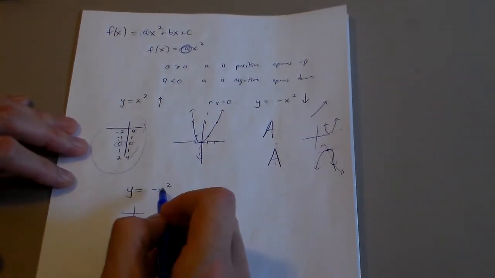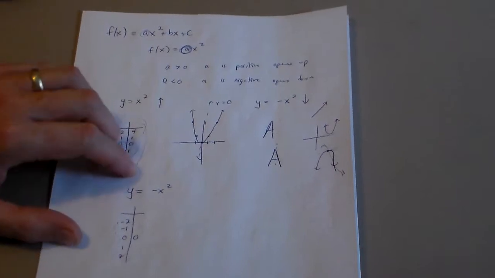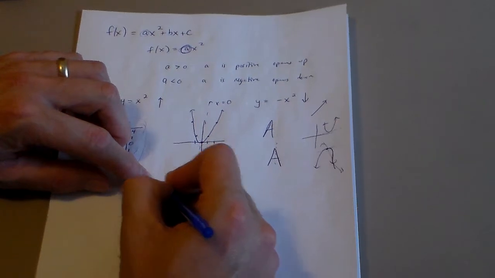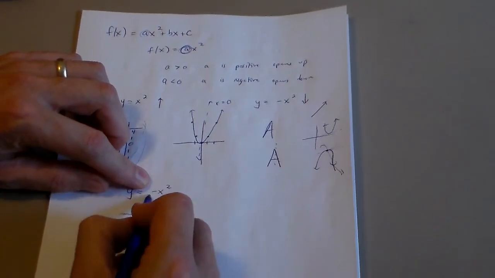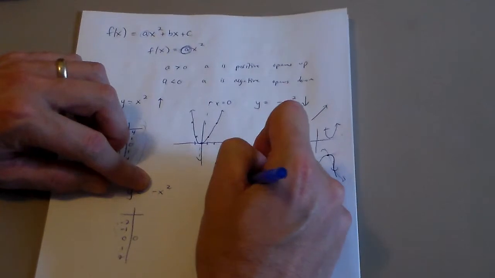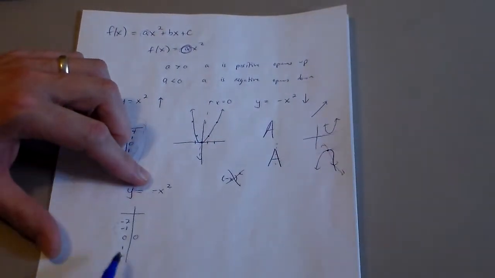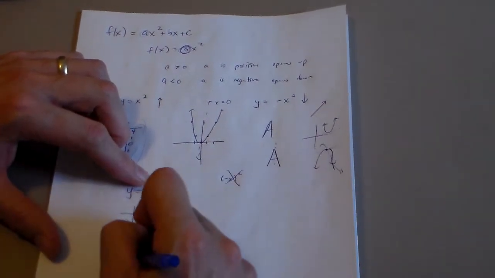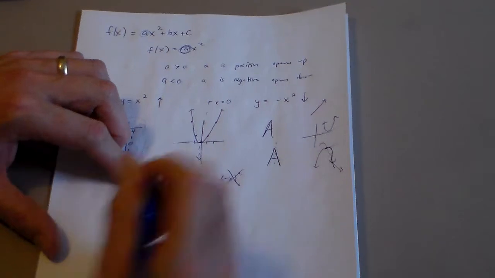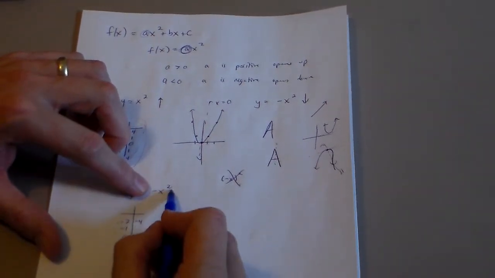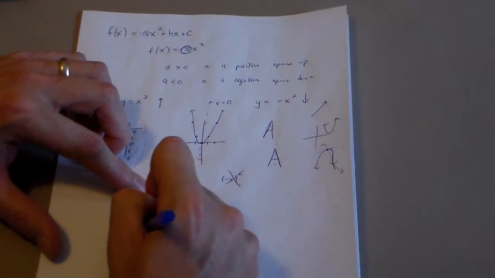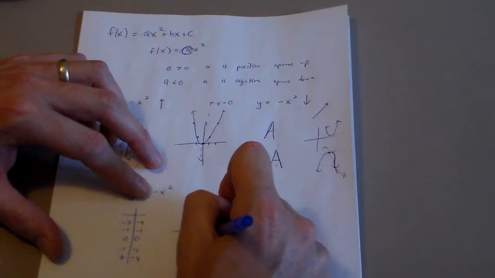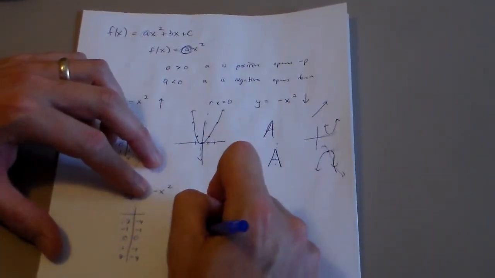So if I plug a 2 in, now here we go. You got to follow the order of operations. And the order of operations here, the negative is not belonging to that exponent. If they wanted the negative to belong to the exponent, they would write it that way. And they're not. So you have to square it first and then apply the negative. So 2 squared is 4, then make it negative. Put 1 in. 1 squared is 1, then make it negative. Okay, and then we go 0, 0. And then we go 1, -1.